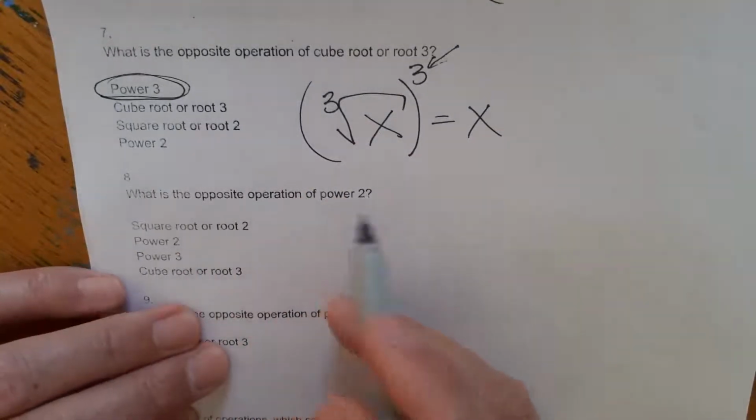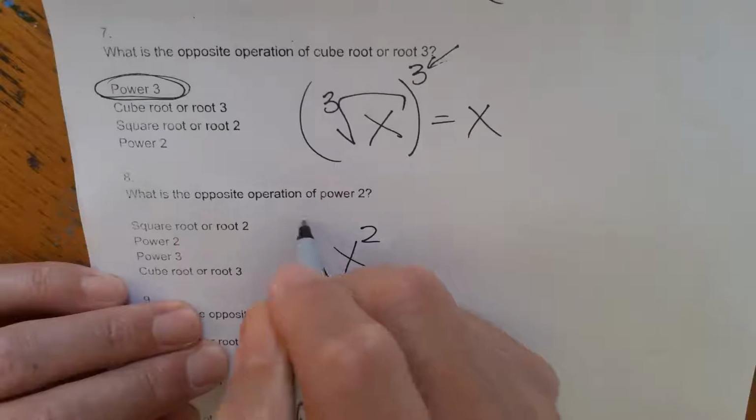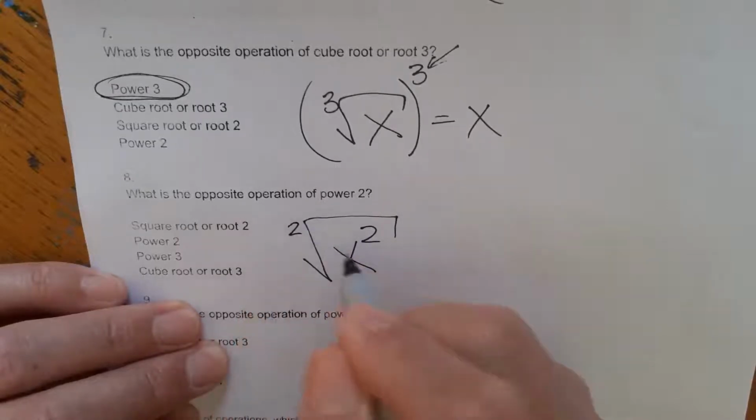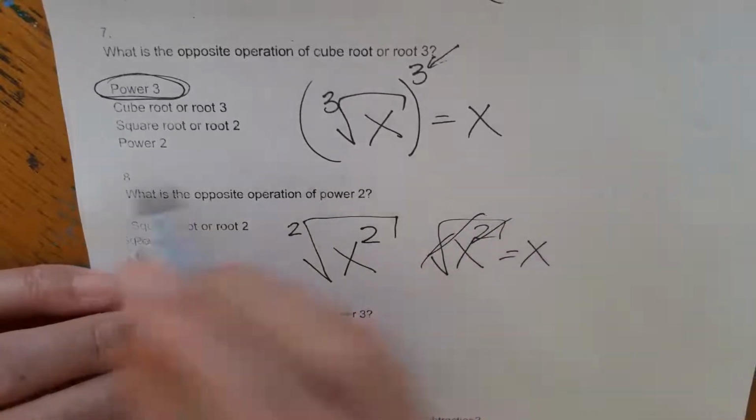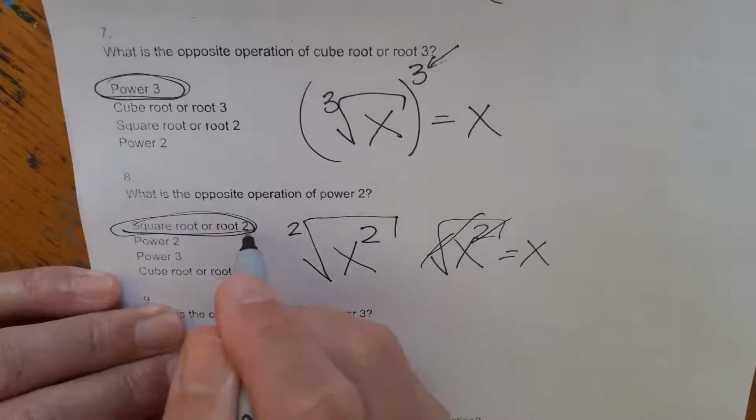What is the opposite of a power 2? So if we have an x squared, what's the opposite? It is a root 2 or square root, right? We don't show the 2, we just write a square root symbol, and these are opposites. They cancel each other out. You're left with just the x. So it would be a square root or a root 2.